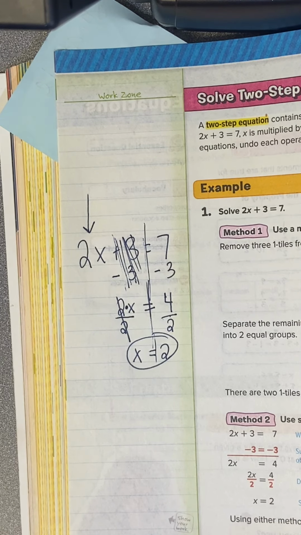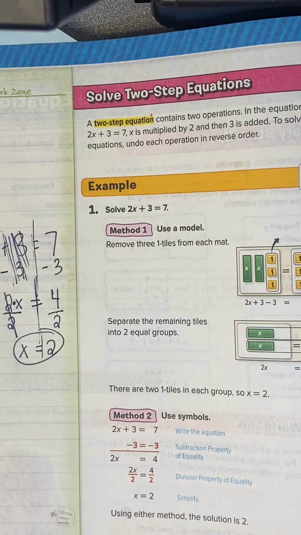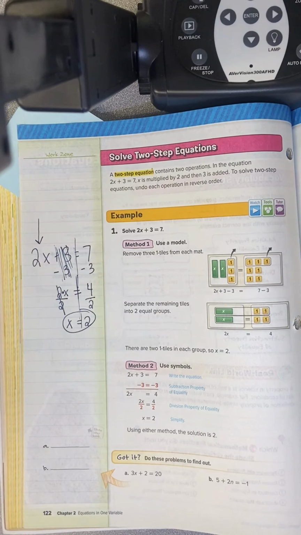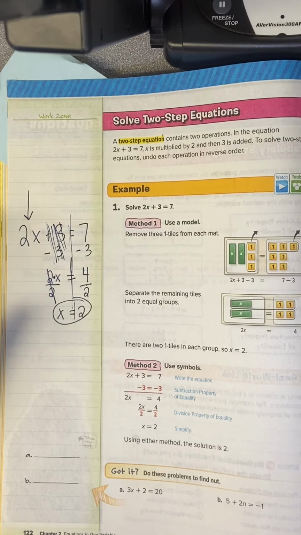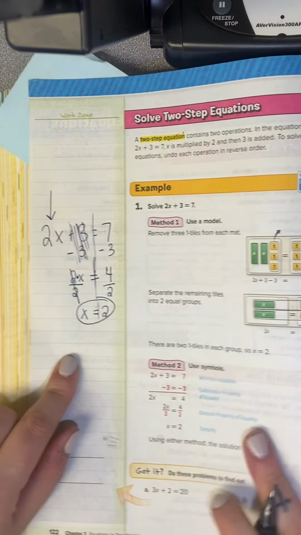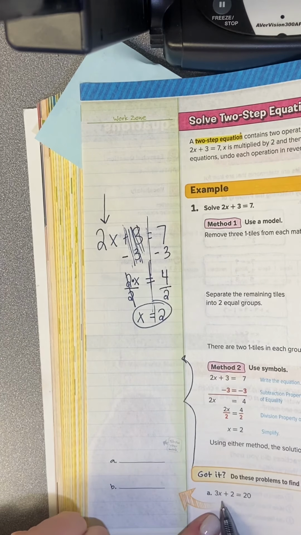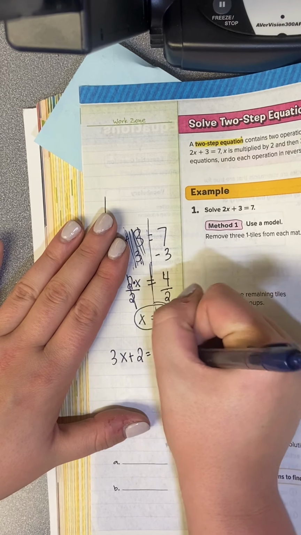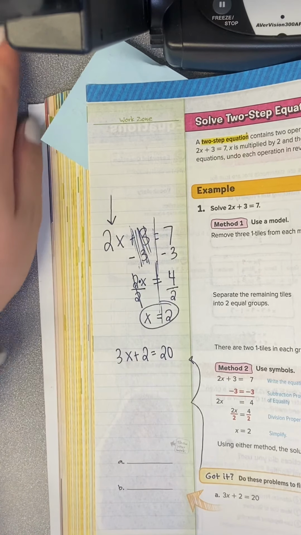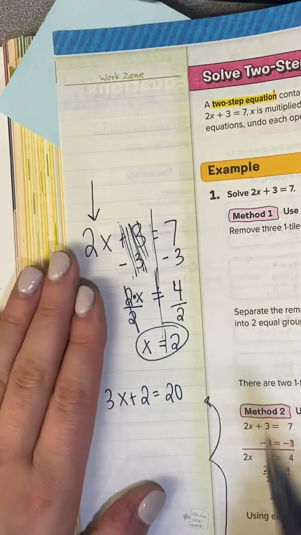Let's do A together, and then I'm going to have you do B on your own. Looking at A at the bottom on the Got It, I'm going to copy mine over here so you can see it. 3x plus 2 equals 20. Again, this is Got It A.